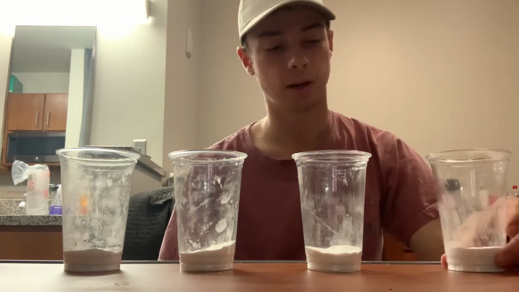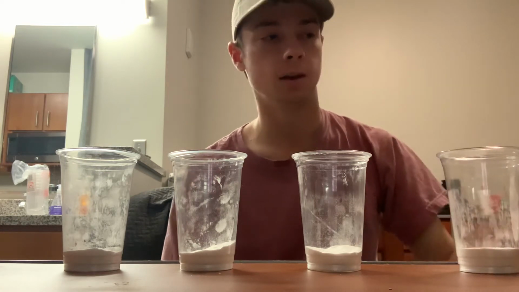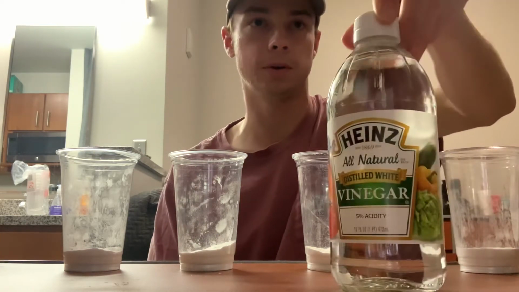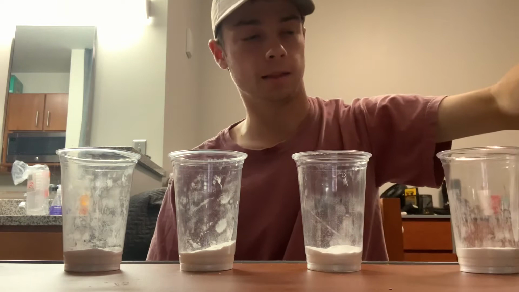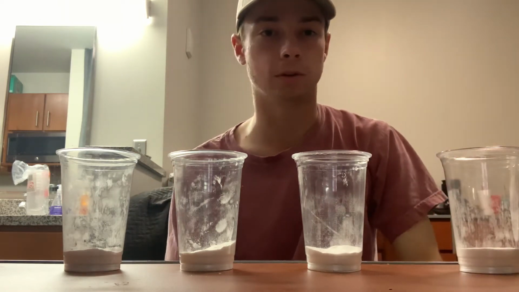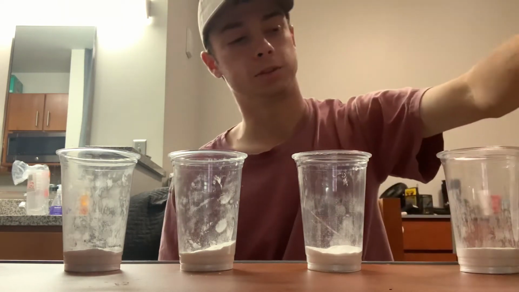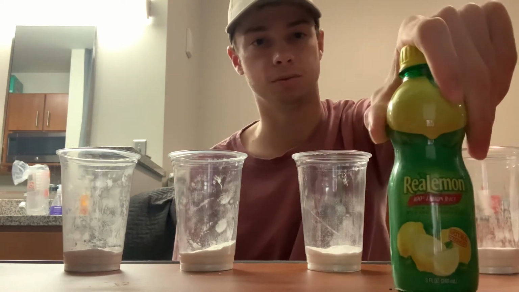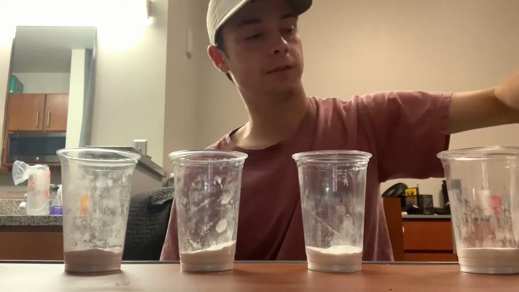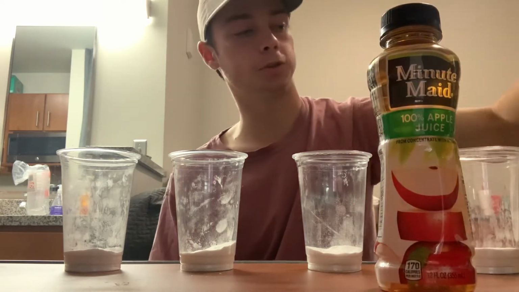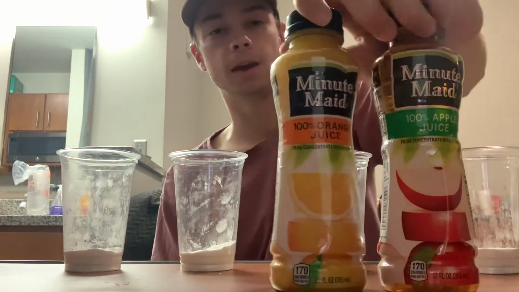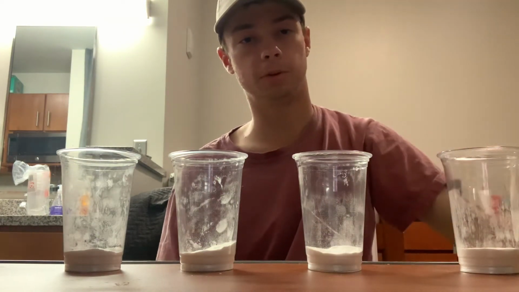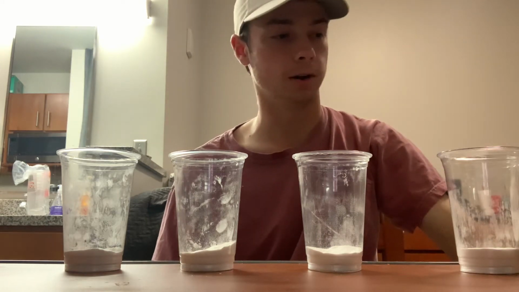I'll be demonstrating an acid-base reaction with various acids, and those acids include vinegar, also known as acetic acid, which has a pH around 2.6, so it's a stronger acid. I also have lemon juice, which is also a stronger acid, with a pH range of about 2 to 3. And then I have two weaker acids right here, apple juice and orange juice, and both of these are around 3 to 4, so they're weaker acids compared to these two.